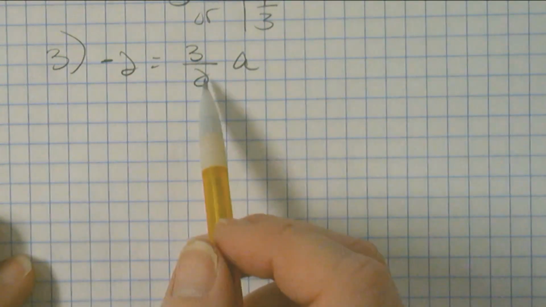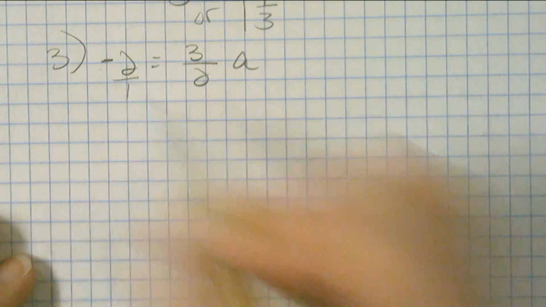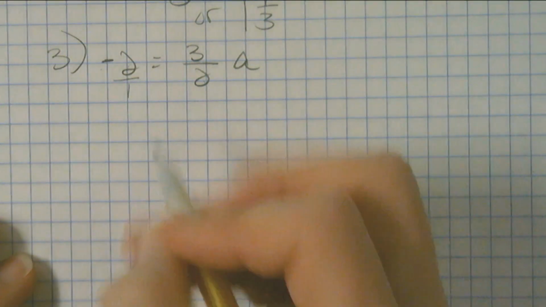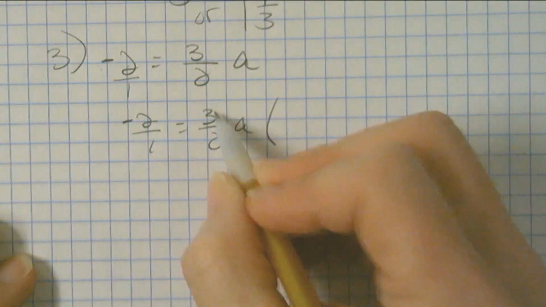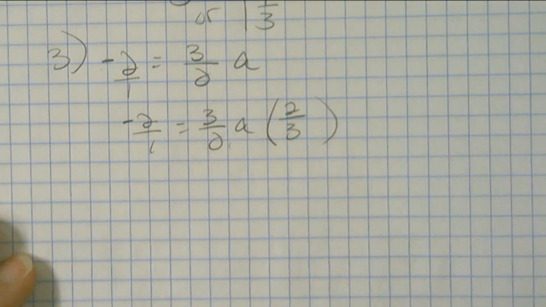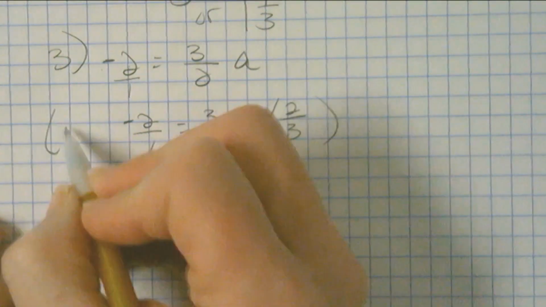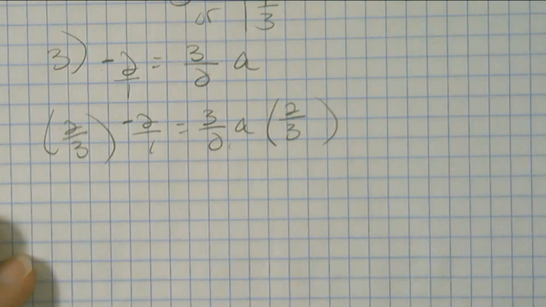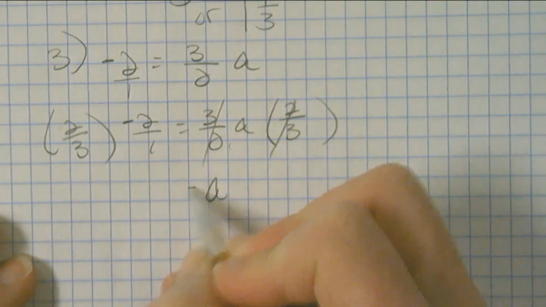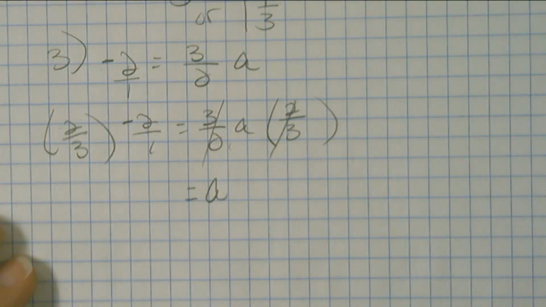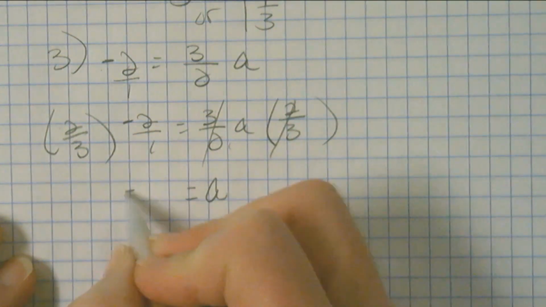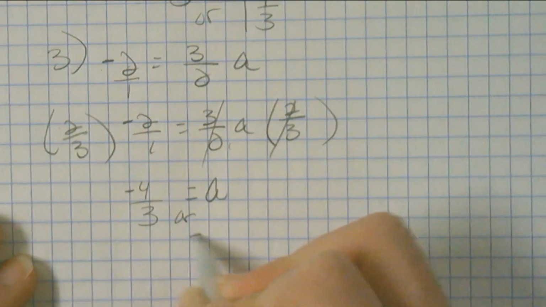All right, so here, this -2 is the same thing as a -2/1. That's something to remember. So if I have -2/1 is equal to 3/2 times a, well, I multiply my 3/2 by its reciprocal, which is 2/3, and I'm going to do that on both sides. So I'm multiplying both sides by 2/3. So my 2/3 and my 3/2 cancel each other out, and I get a 1a, which is what I wanted. I can't divide out common factors here because my 2's are in my numerator and my 3's in my denominator, so I just have to multiply. So I get -4/3 or -1 and 1/3.